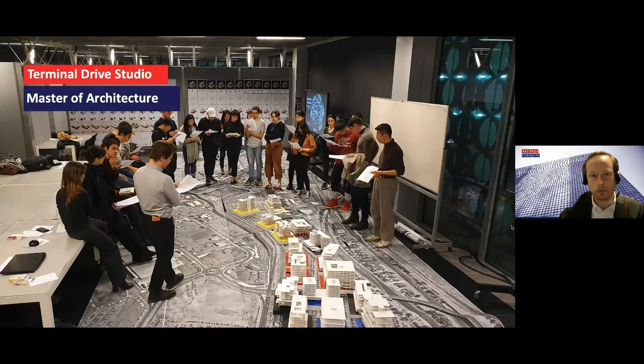Here's an example of a weekly crit. So this is the Terminal Drive Studio, which I believe ran last year, led by NH Architects, specifically Dean Boothroyd from that practice. And this is the group looking at a large-scale urban project in which students are designing a small piece of that and trying to get inside the scale of this for a project near the airport.